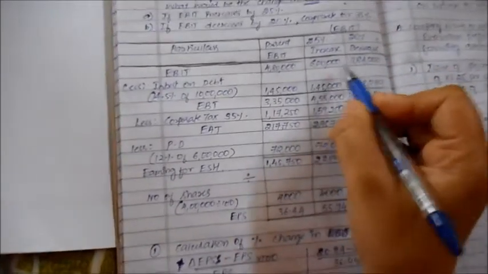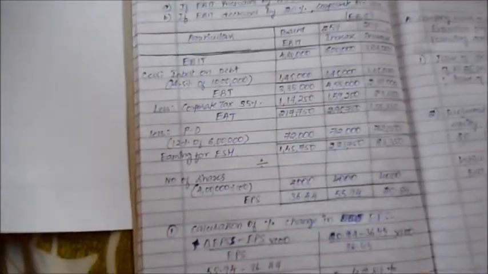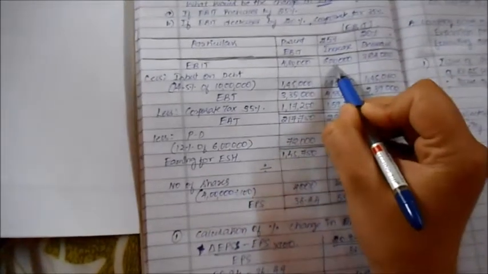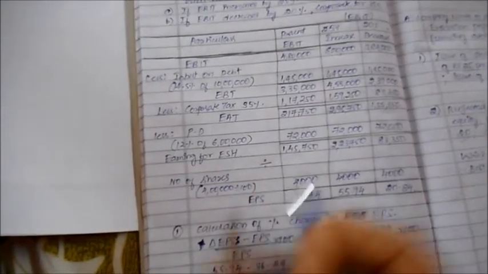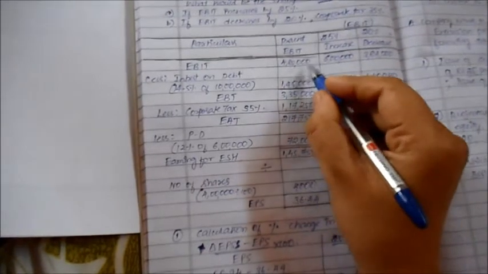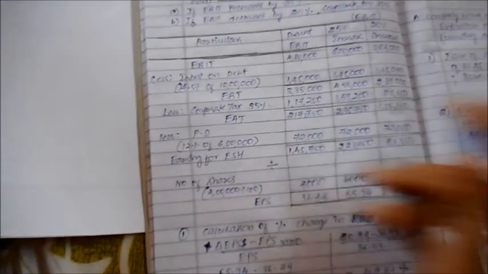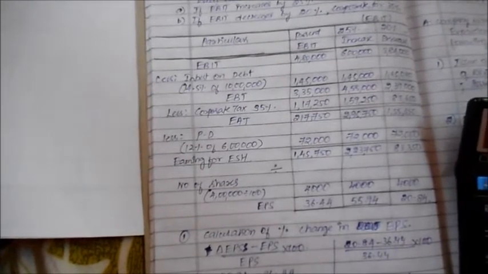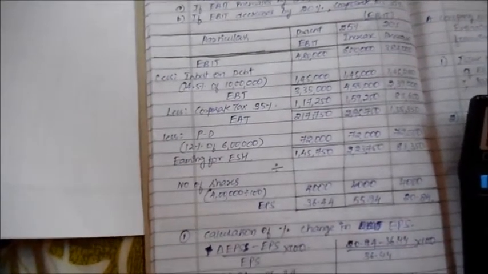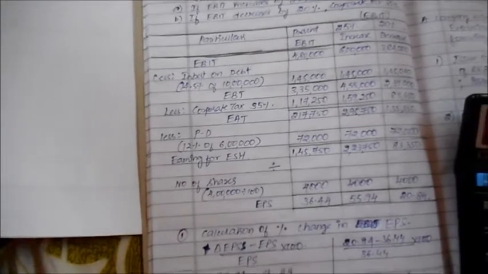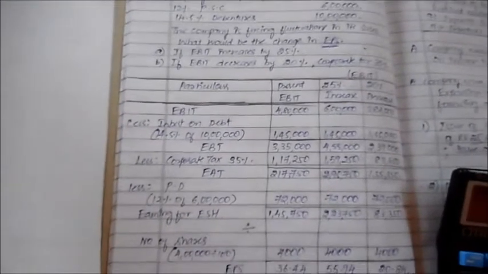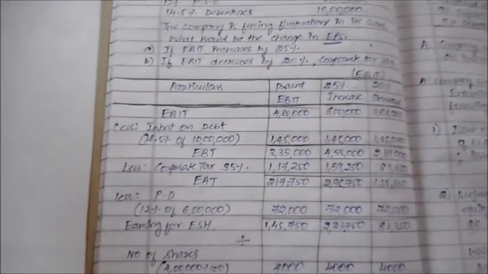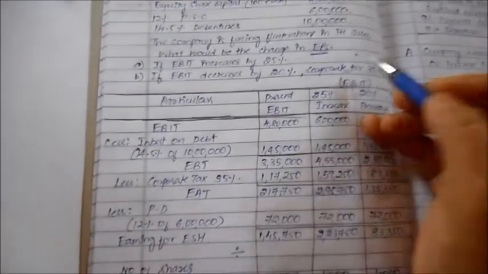For example, if they are asking you the same question in the form of EBIT, you will do 6 lakh minus 4 lakh 80, divided by 4 lakh 80. That will be 25%, right? It's very easily done. The only catch is in EPS.